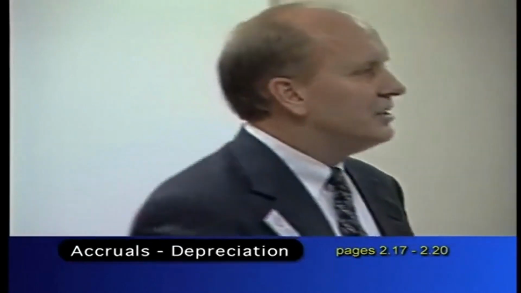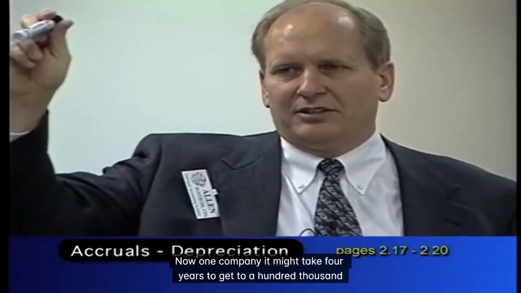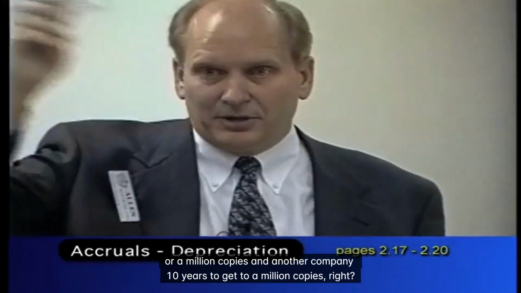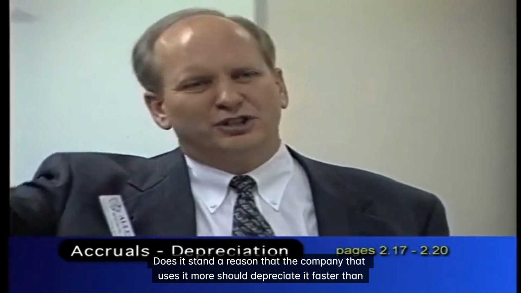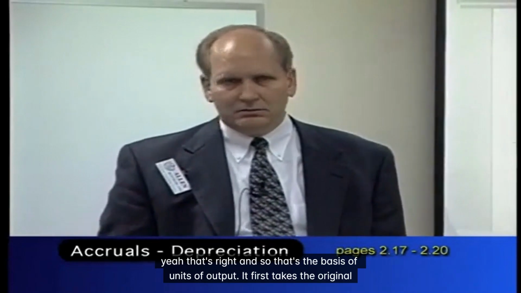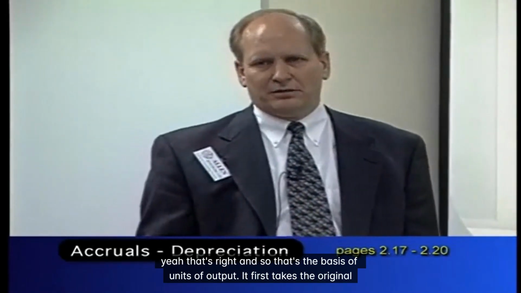All of it. Now, one company might take 4 years to get to 1 million copies, and another company 10 years to get to 1 million copies, right? Does it stand to reason that the company that uses it more should depreciate it faster then? Yeah. That's right. And so that's the basis of units of output.